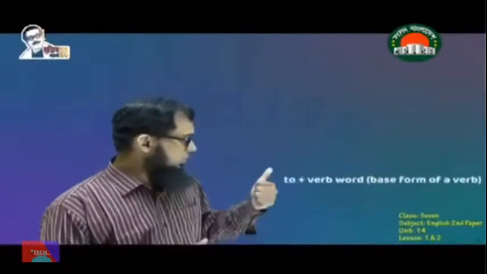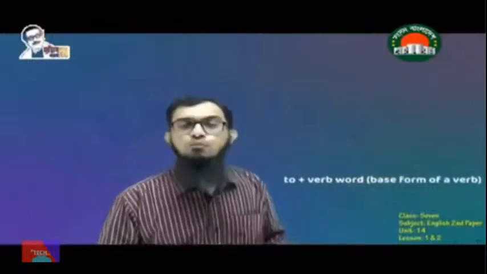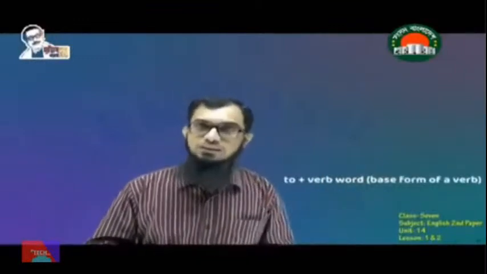Here you have noticed there are verbs underlined, to plus verb. These underlined words we call infinitive. Look at here. To plus verb word, or in other words, base form of a verb. Okay? What do you understand by saying base form of a verb? Let's look at the examples first.